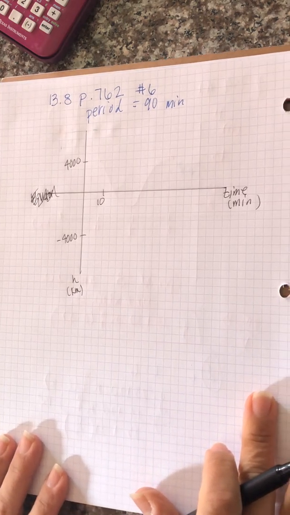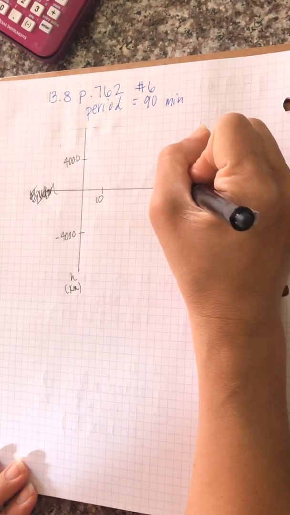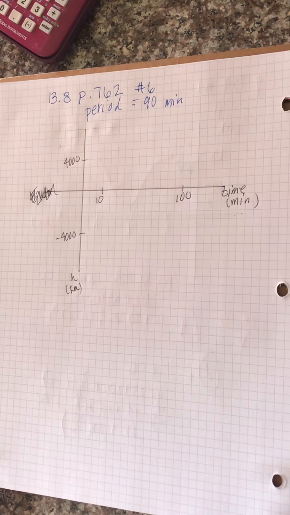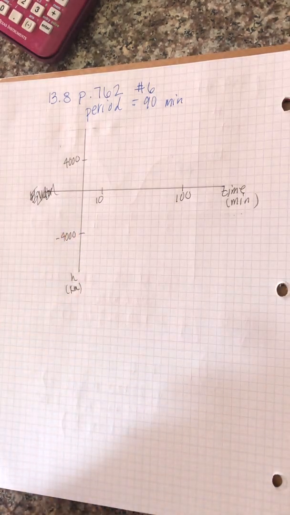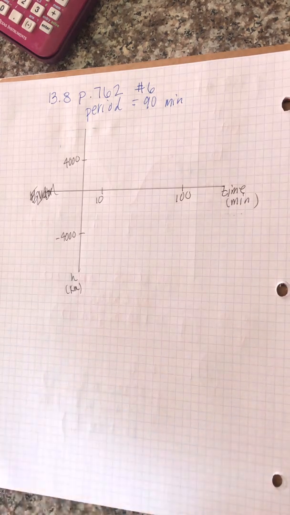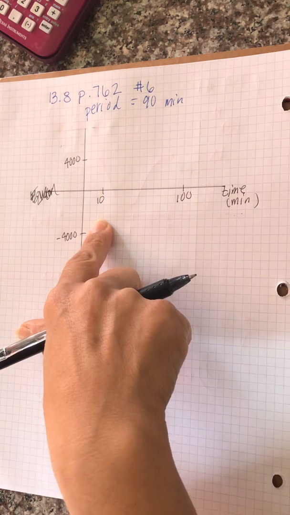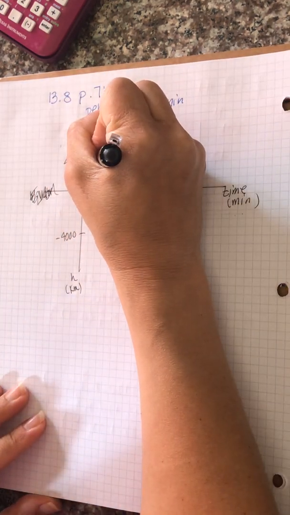Okay, and then 90 minutes later. So last I checked, 10 plus 90 was 100. This has no vertical shift, which is great. So I start at 10 minutes, I'm at 4,000.